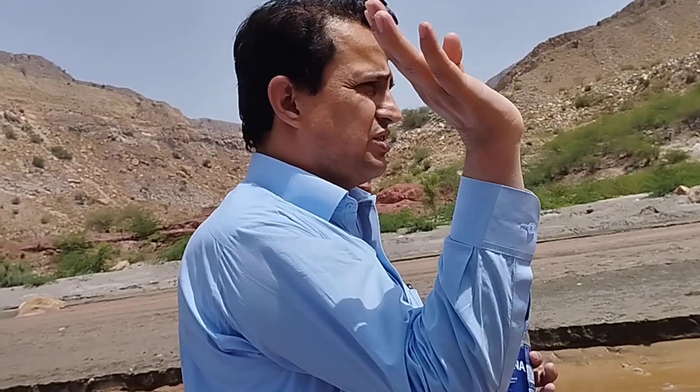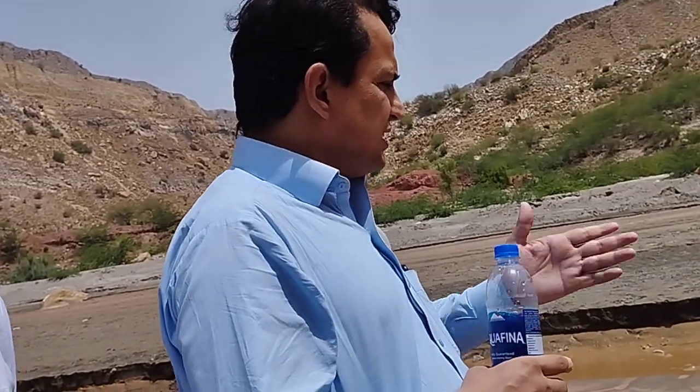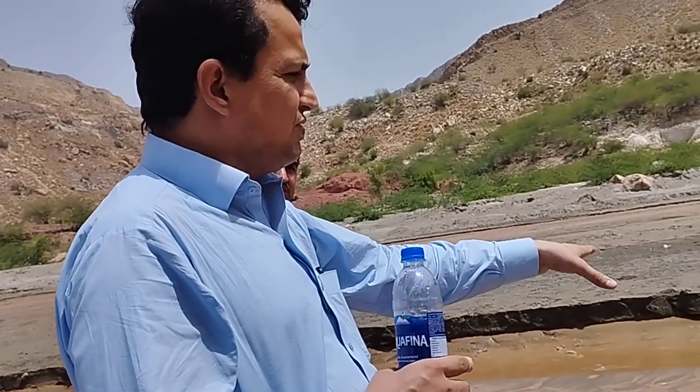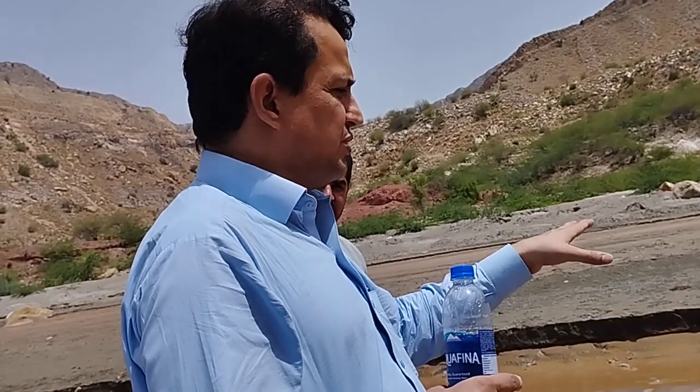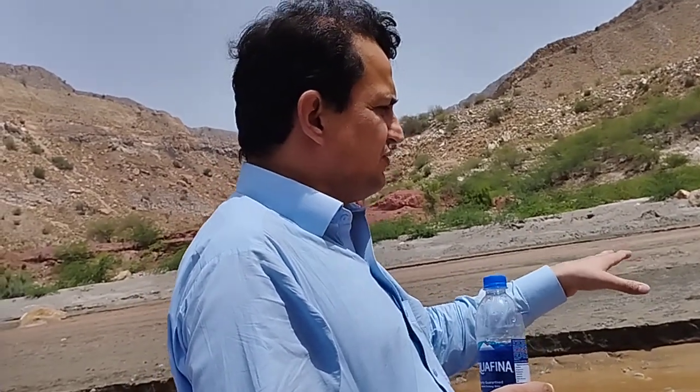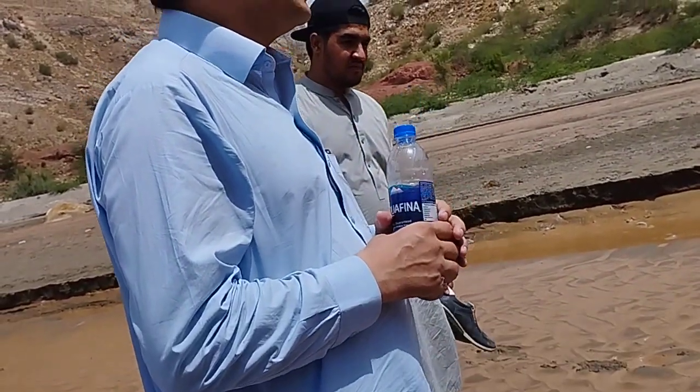आपने देखी होगी, वार्षा में भी देखी होगी, ठीक है? So that forms in the high flow regime. These cusp shaped ripples form in a high flow regime. When you look at the cross section, it is preserved in the form of trough cross bedding.